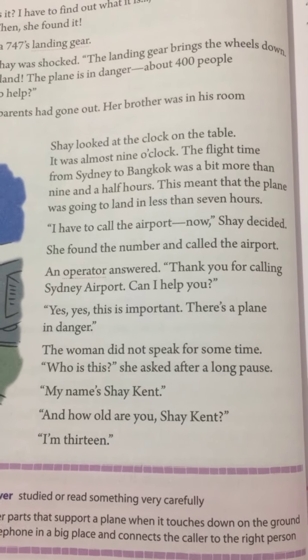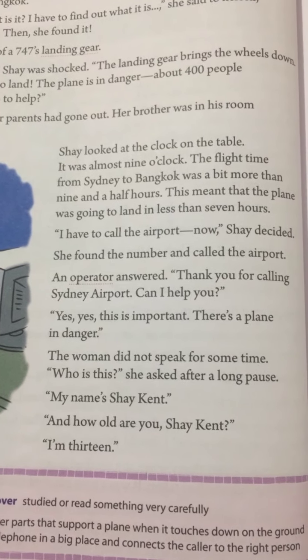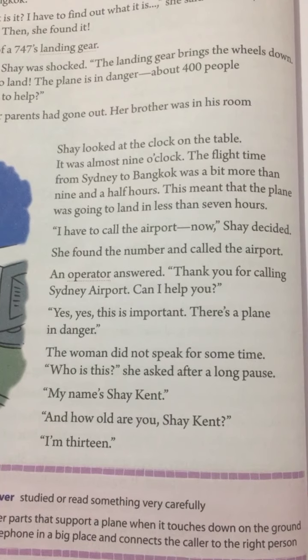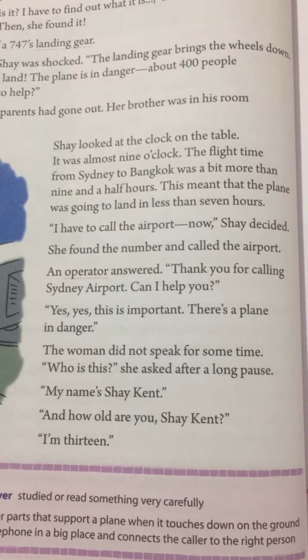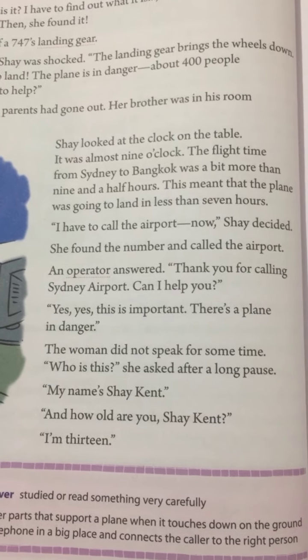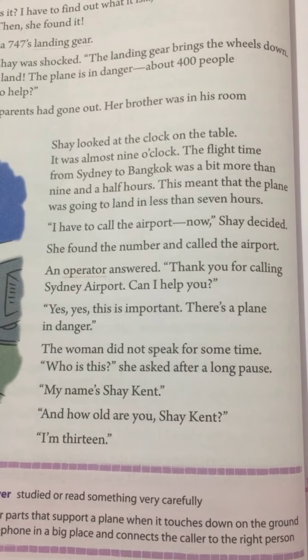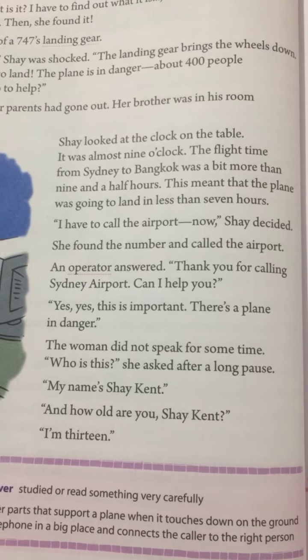She asked, who is that? Shai Kent replied with her name. "My name is Shai Kent." And the operator on the other side asked how old she was. And she replied, she is 13 years old.